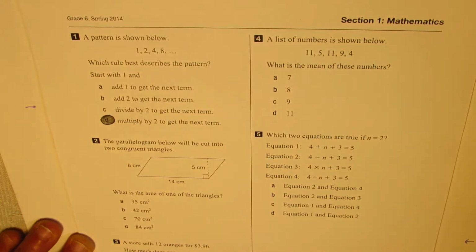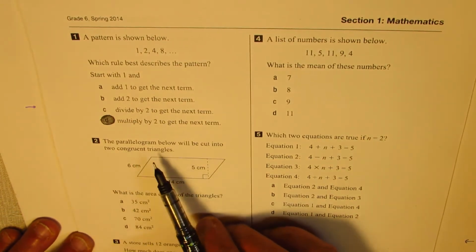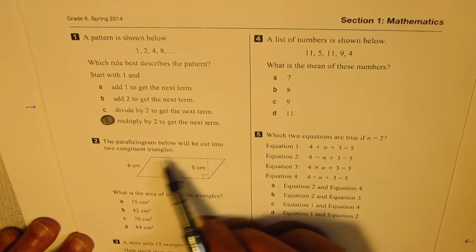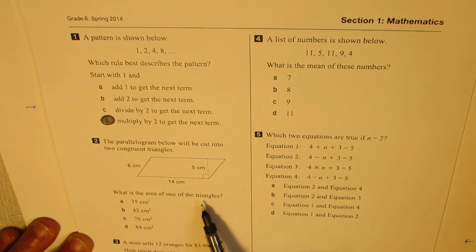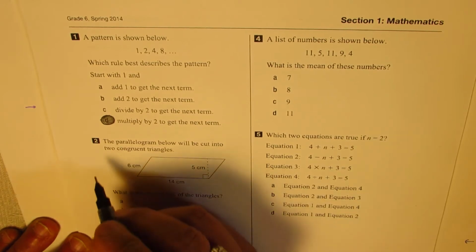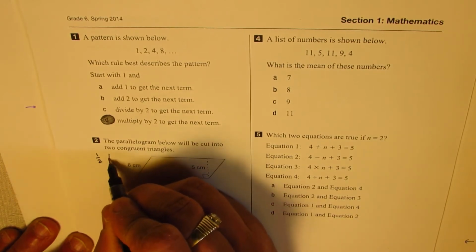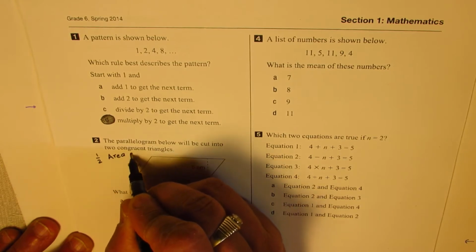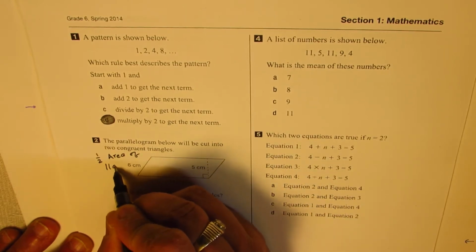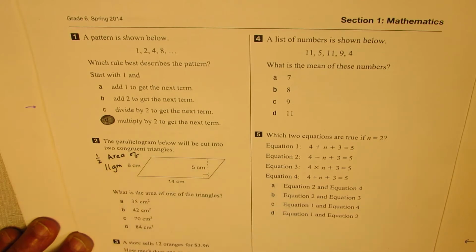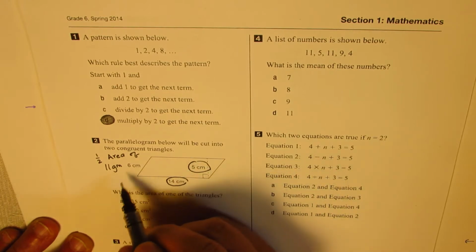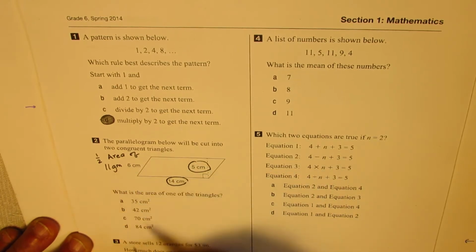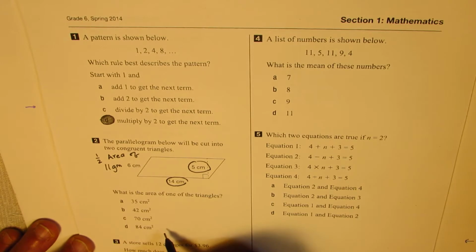Okay, question number 2. The parallelogram below will be cut into 2 congruent triangles. What is the area of one of these triangles? That means we are looking for half the area of this parallelogram. When you do the area, you have to use base and height. Don't get mixed up with this number 6. It will not be required at all.